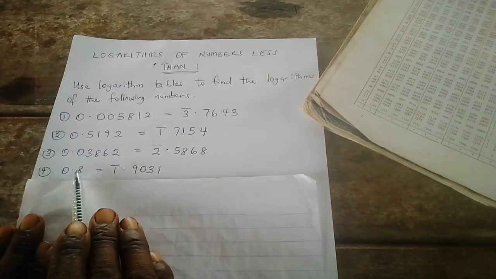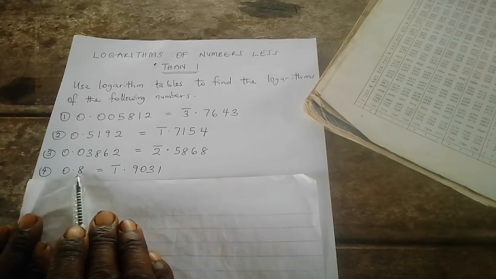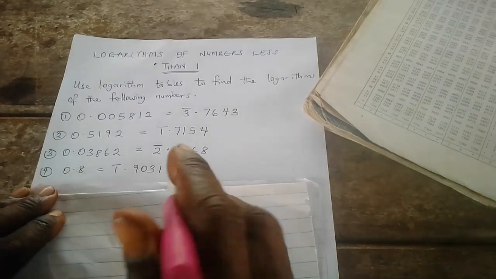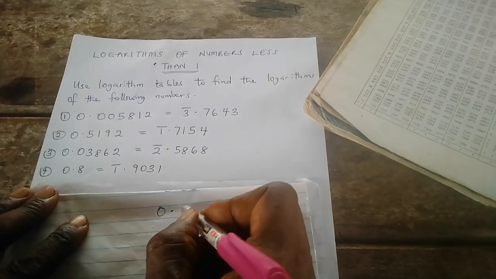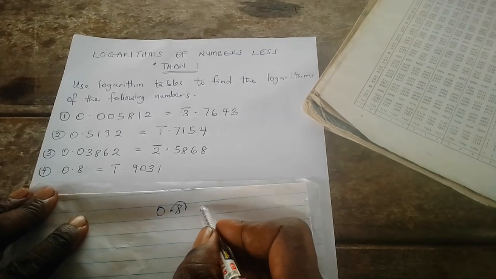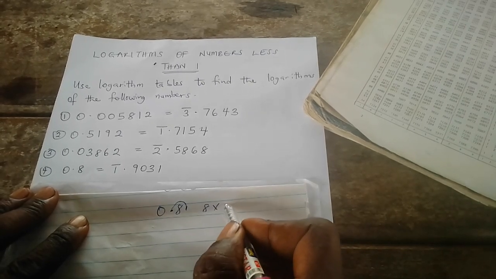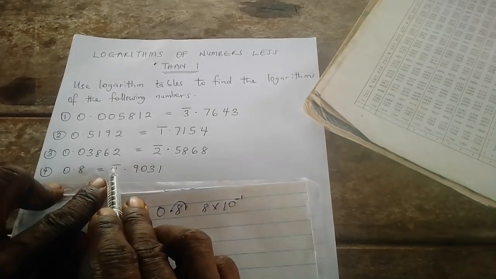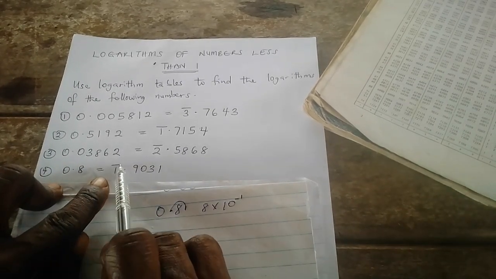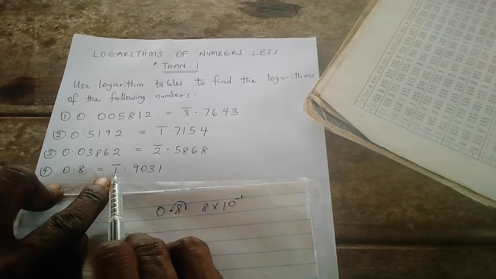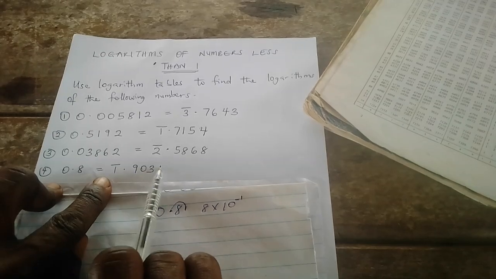So another example, you have the logarithm of 0.8. How many times are you going to move the decimal to make sure you have a unit number? You move it once. So this is the same thing as 8 times 10 raised to the power minus 1. This minus 1 will now become bar 1. So the minus you write on top of that one, because it shows that the minus is only affecting this number here. It doesn't affect all the others.